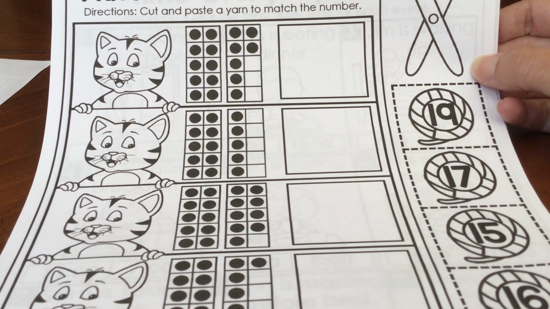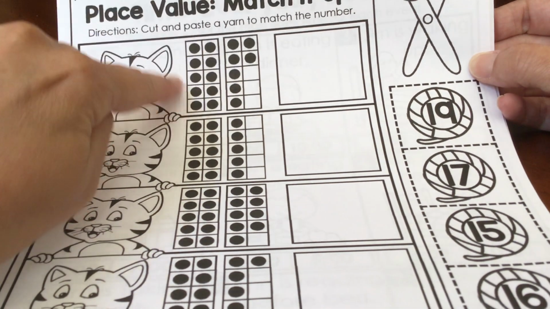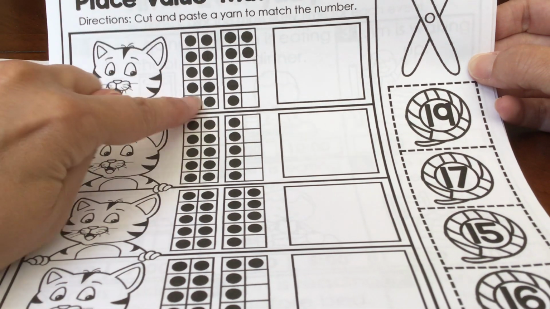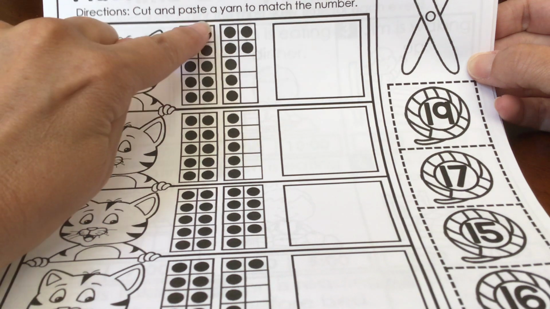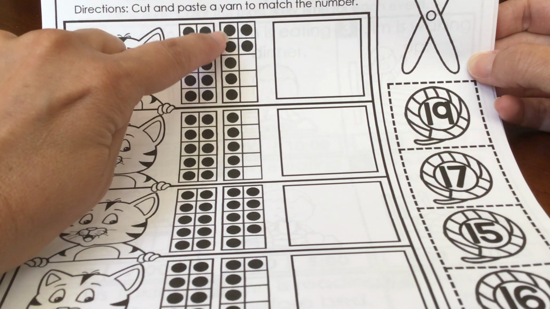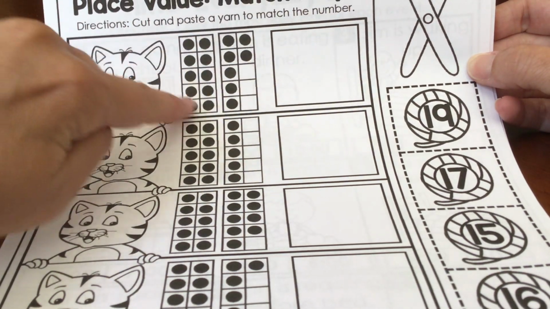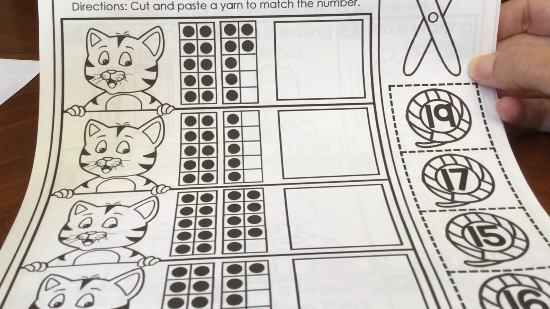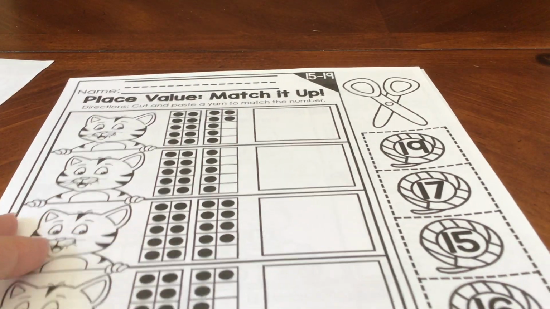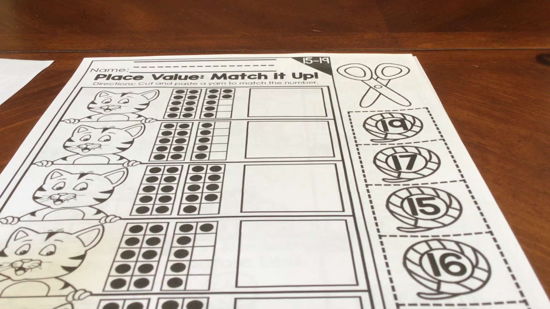17. Another way you can do that, remember, if you have a whole tens frame that is full, that's 10. And then you could keep counting from 10. We could say 10, 11, 12, 13, 14, 15, 16, 17. Or we have 10 and 7 more. Those are different ways that you can count it to get to the number 17.